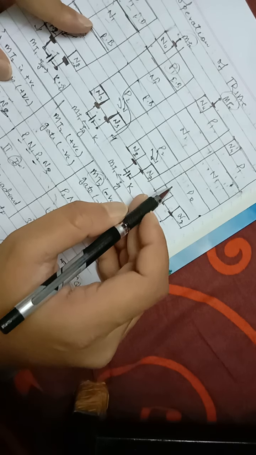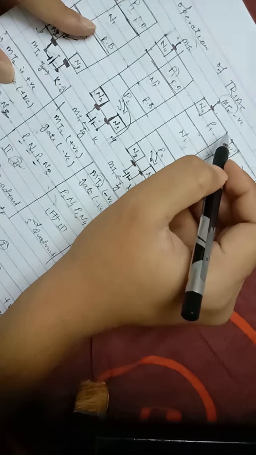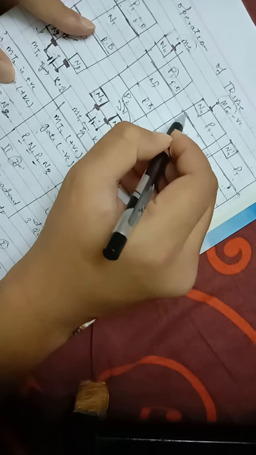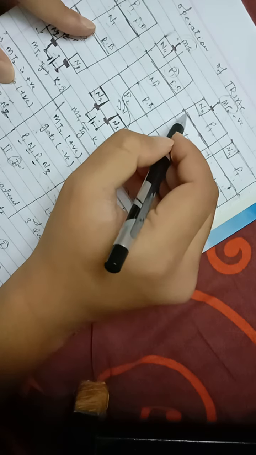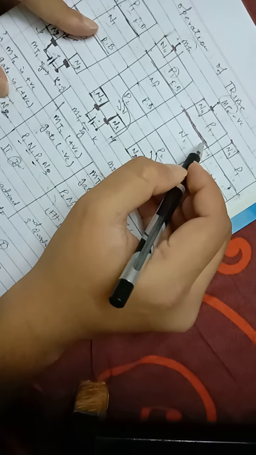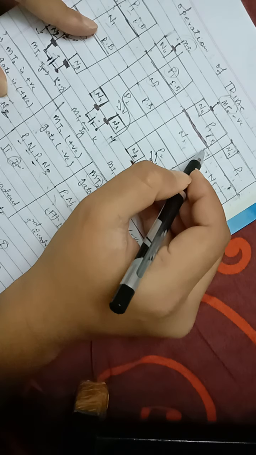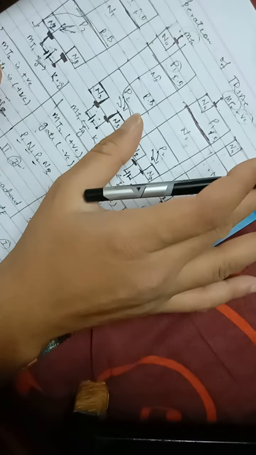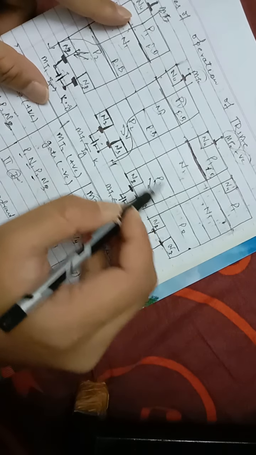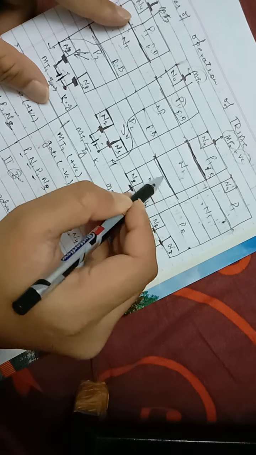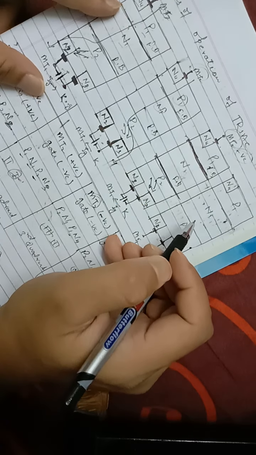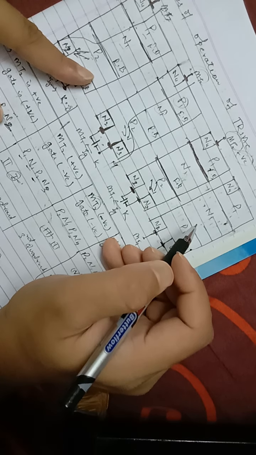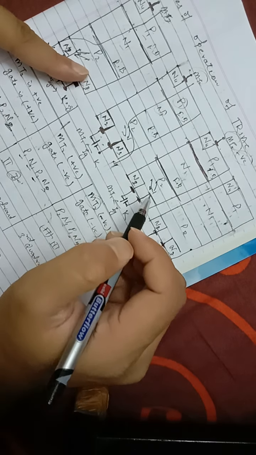But what changes is that MT2 is negative, so the P1N1 junction, which was forward biased when MT2 was positive, will now become reverse biased, and the N1P2 junction will become forward biased.